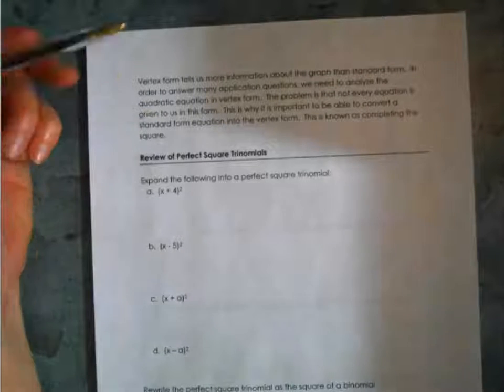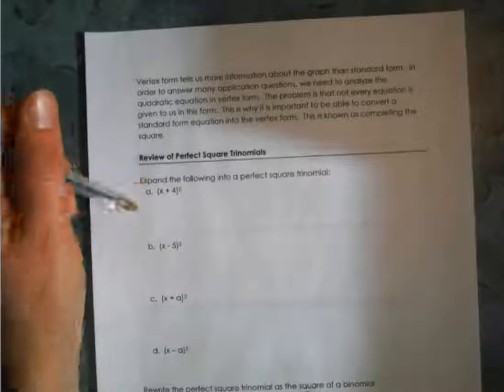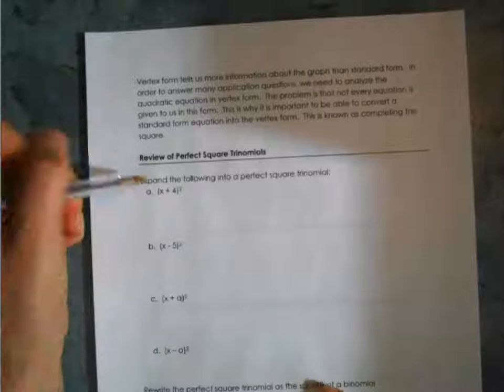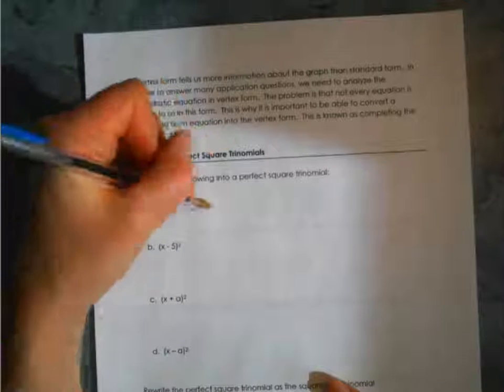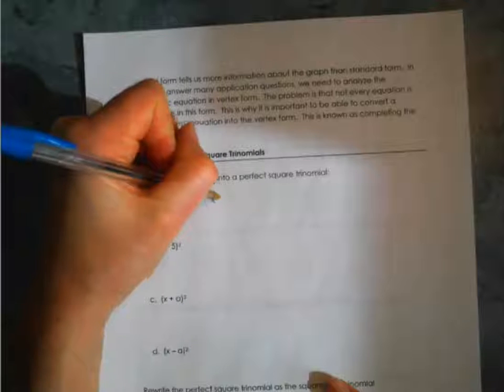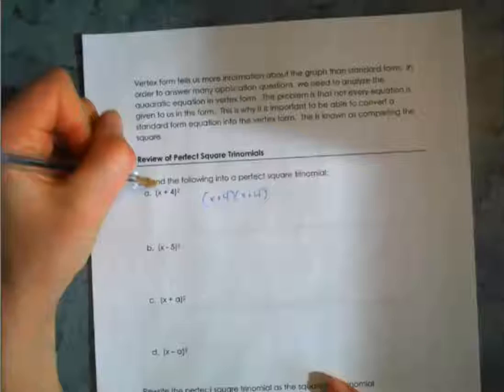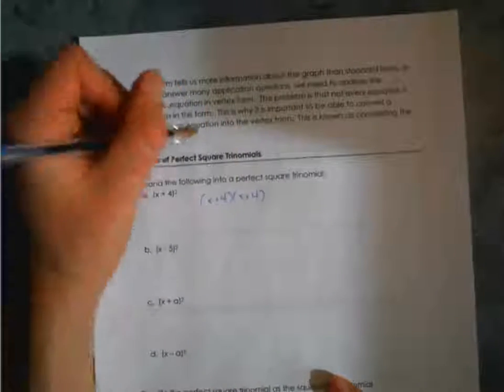So what would we do here? It says expand the following into a perfect square trinomial. And this is where you'll really see what we mean by perfect square trinomial. So remember, expand is what we just did in the previous page. So if we have x plus 4 squared, when we expand it, we set it into its separate brackets. So x plus 4 squared is x plus 4 in brackets times x plus 4 in brackets.